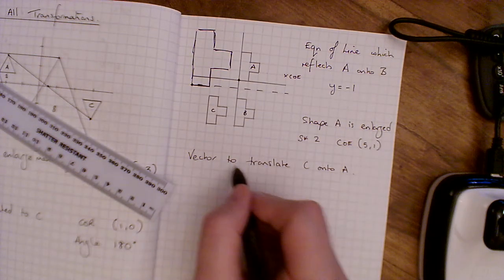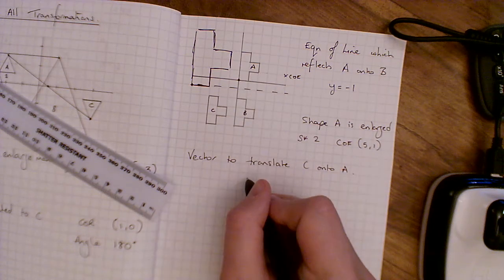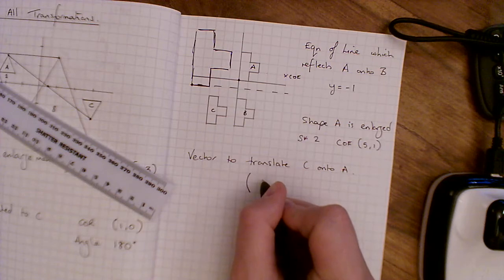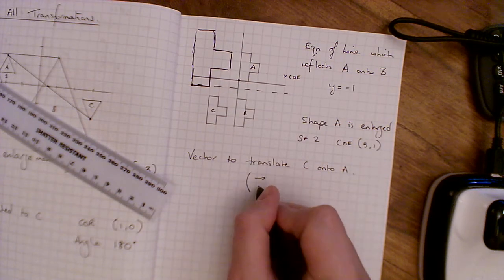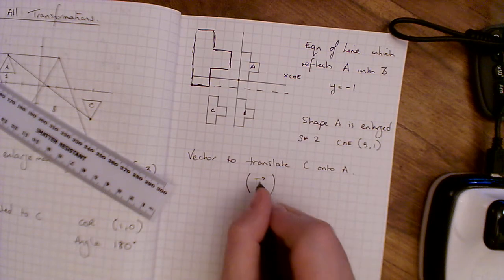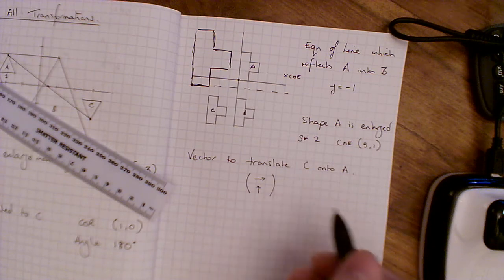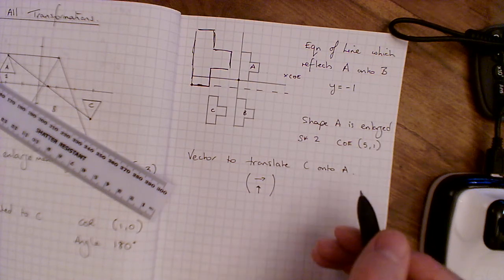Vector to translate C onto A. Now remember, a vector is just 2 numbers, one on top of each other. This one is how far we're going that way, and this one's how far we're going this way. And then if we have going backwards, it would be minus. If it goes downwards, it would be minus. So I'll pick any point I want on C, and I've got to get to the same point on A.